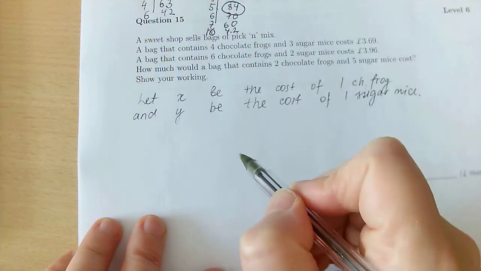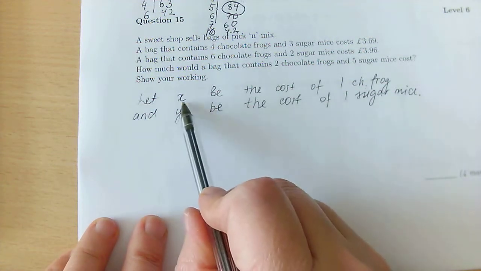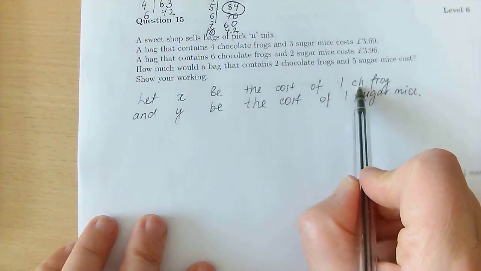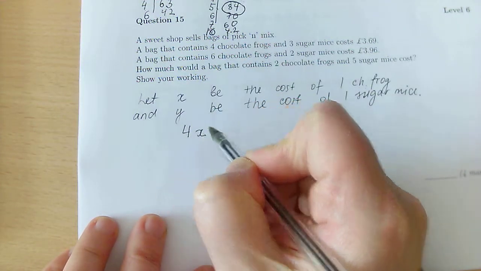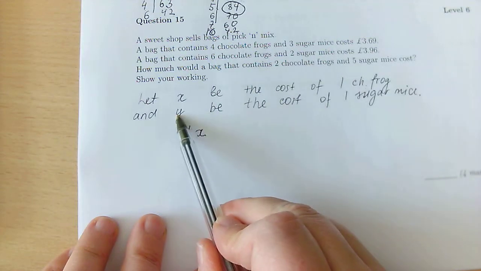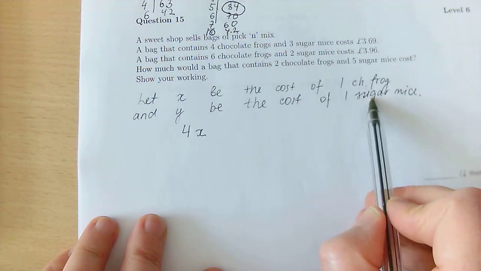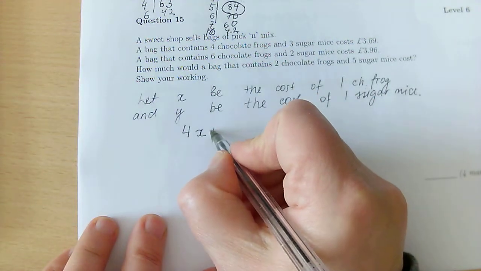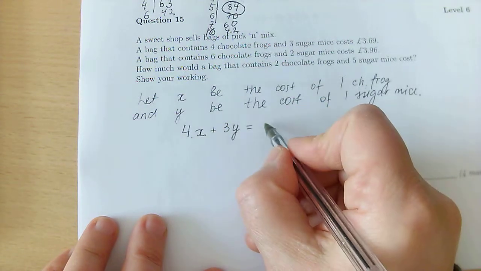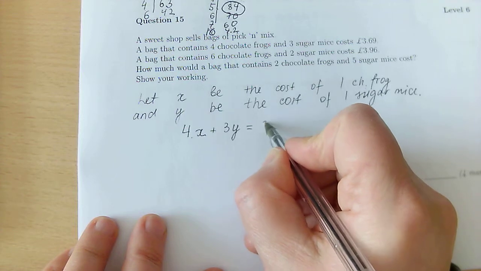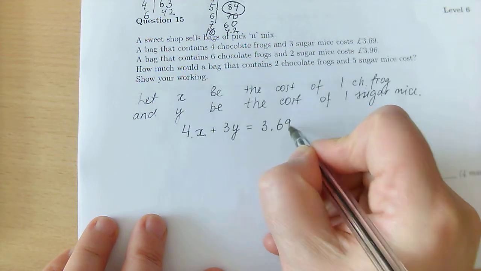So if X is the cost of one chocolate frog, 4 chocolate frogs will be 4X. Y is the cost of one sugar mice, 3 of them will be 3Y. If you add these two together, you will get 3.69.